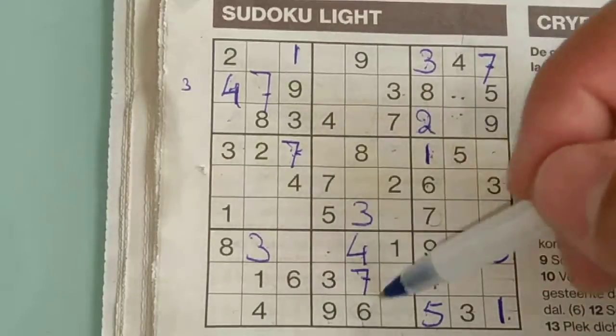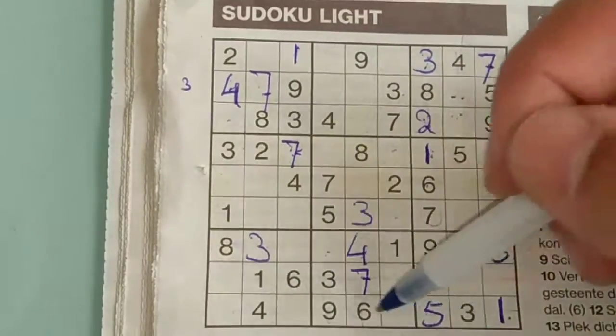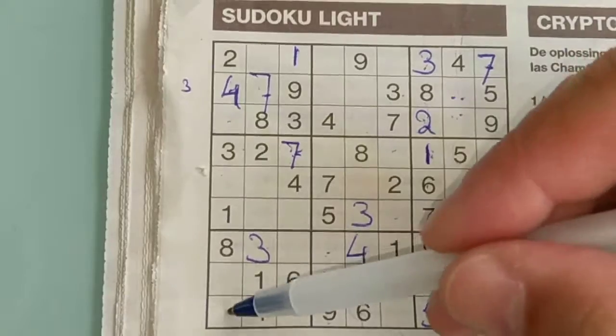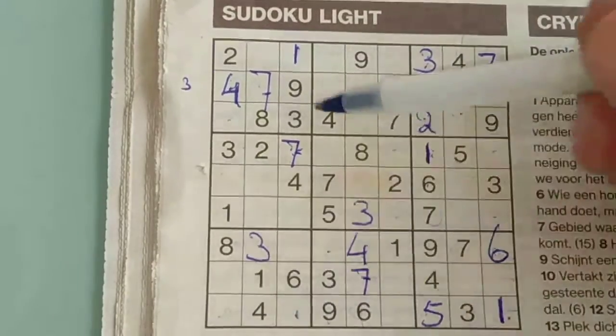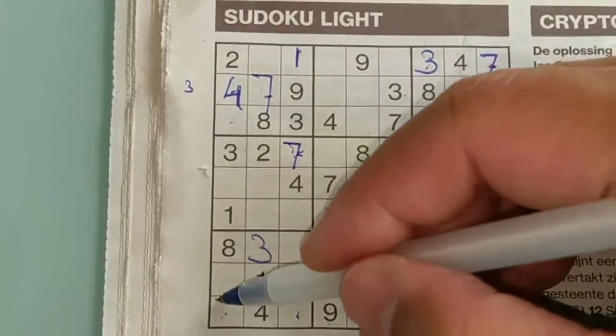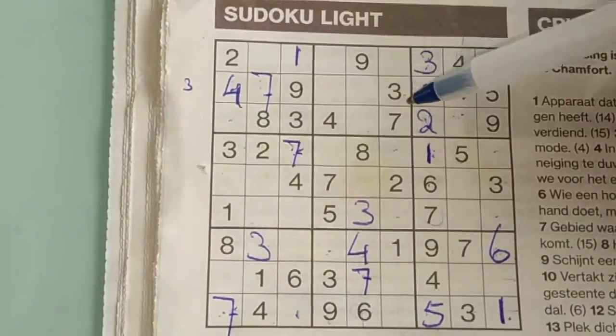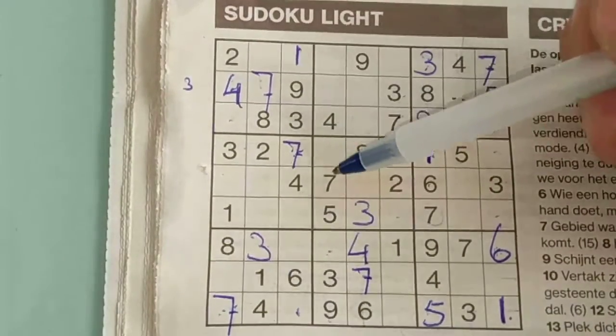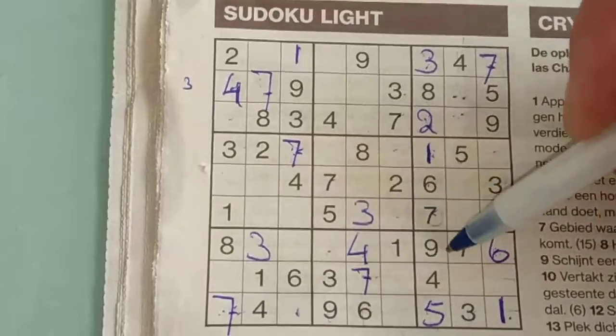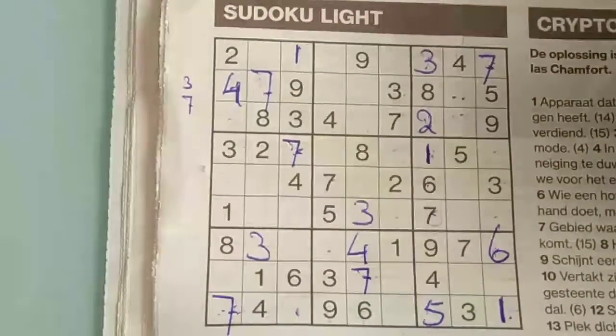7 in this row, 7 in the row below, so in the last row, the only two places for the 7 are here or there, but I see here a 7, no 7 there, so the 7 should be here. And all the 7s are used, I can see. Yes, alright.